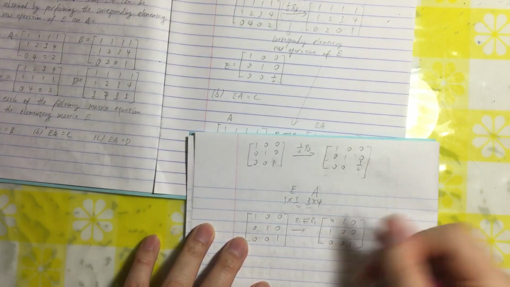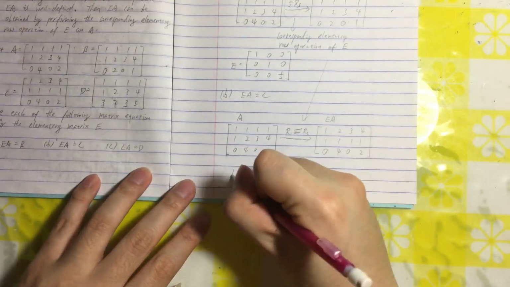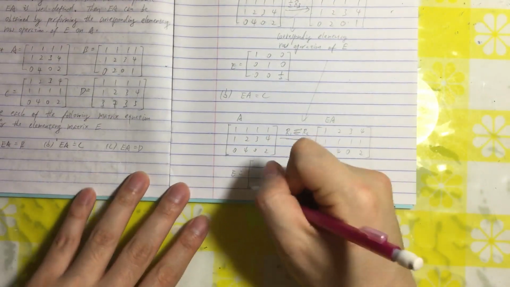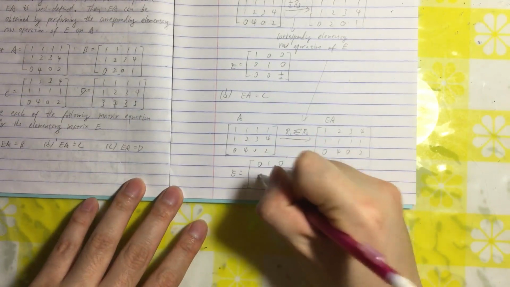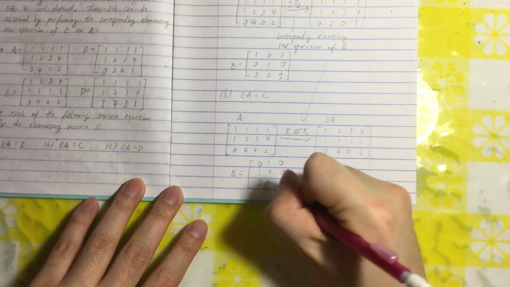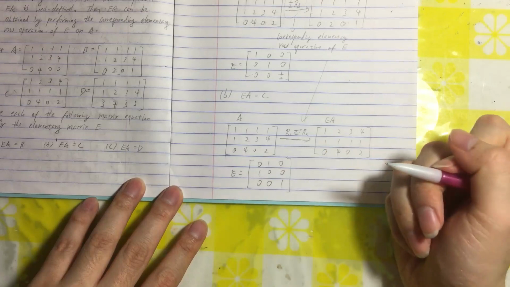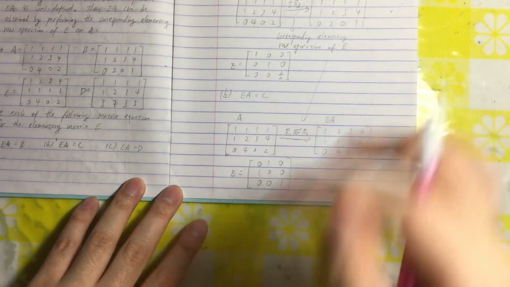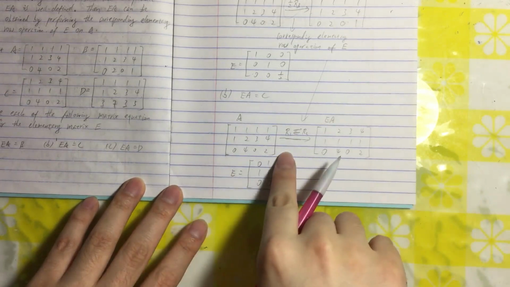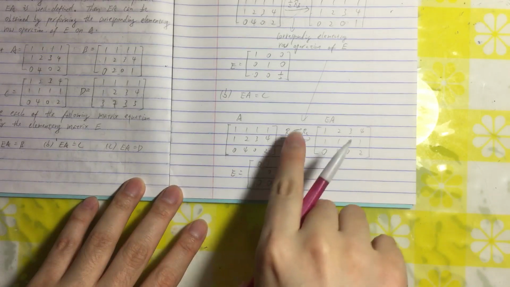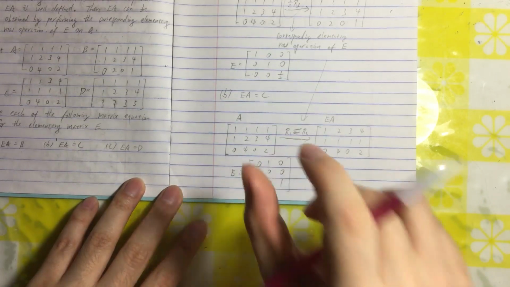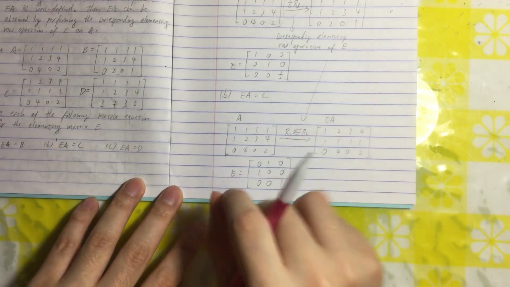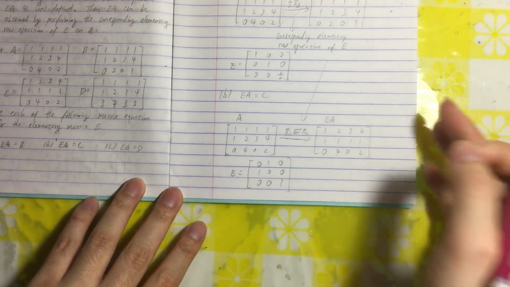This is E. So in order to solve for E, we first of all observe an operation from A to EA. Once we find the operation, this is the corresponding elementary row operation of E. Then perform the same operation to an identity matrix. We get E. That's part B.